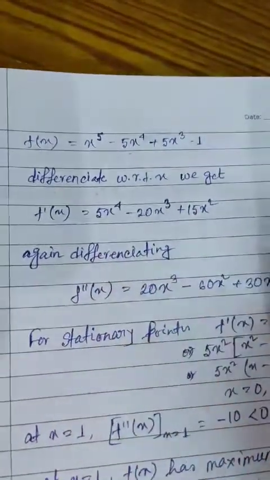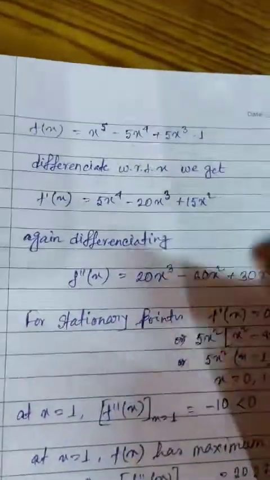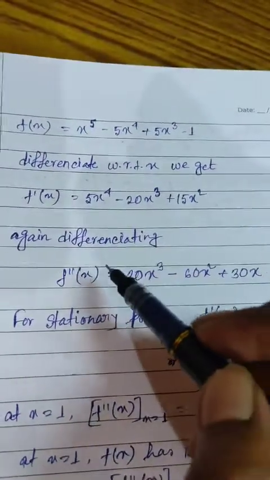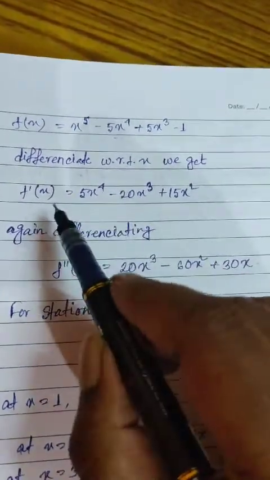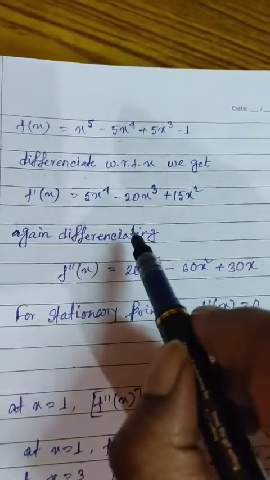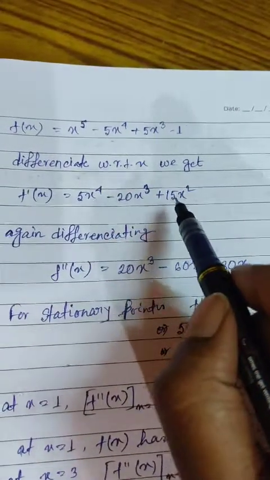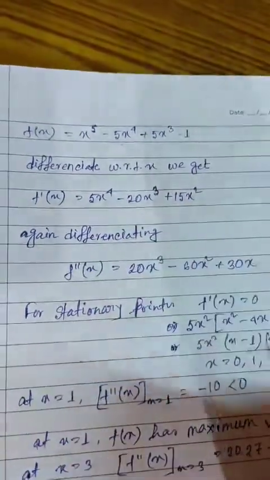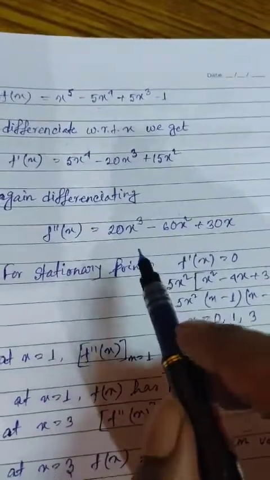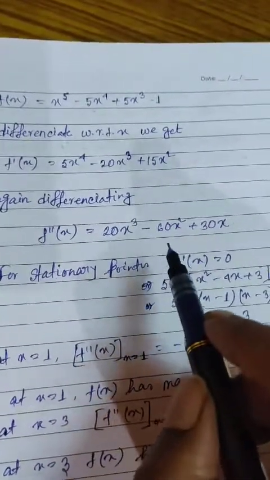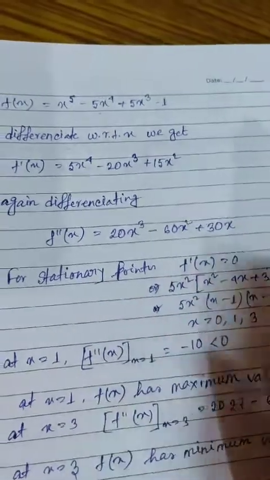This is simple, in the usual way: we first differentiate with respect to x. So here we find f dash x is equal to 5x to the power 4 minus 20x cube plus 15x square, and if we again differentiate, for finding f double dash x, we will get 20x cube minus 60x square plus 30x.